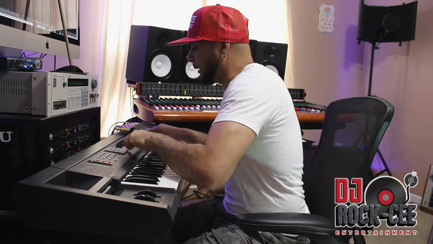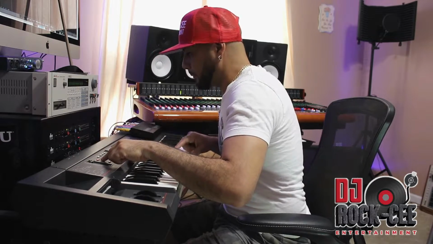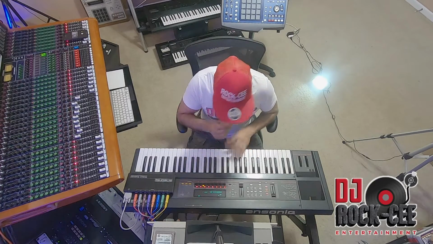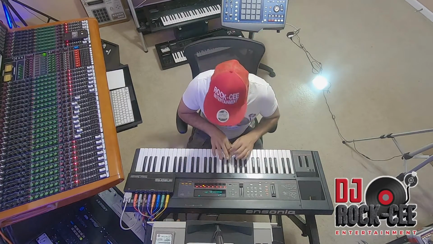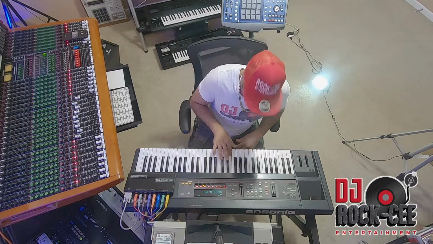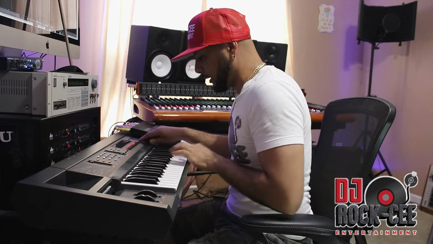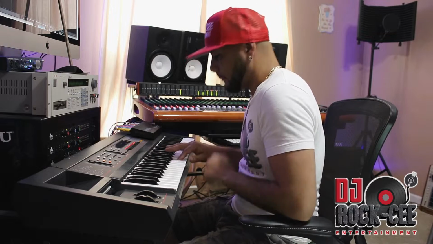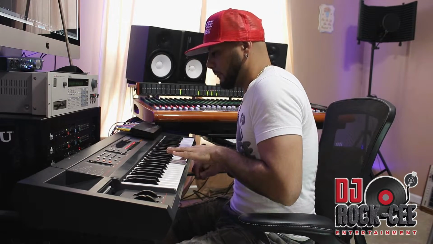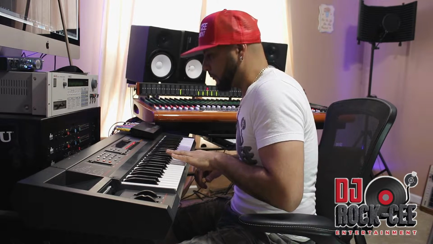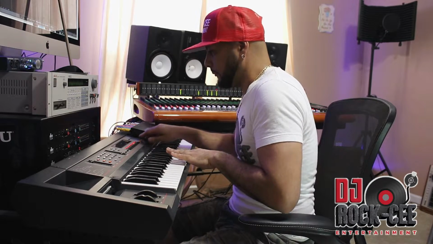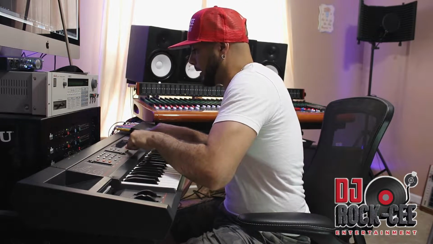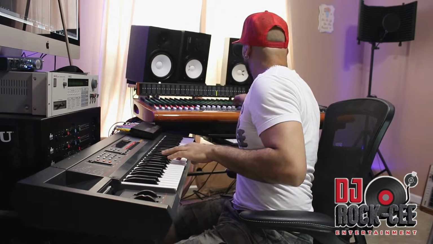Want to go ahead and quantize that as well. So this is the drum loop. Gonna go ahead and put that drum loop in there. All right, we're gonna go ahead and quantize that drum loop. We will go ahead and find out.